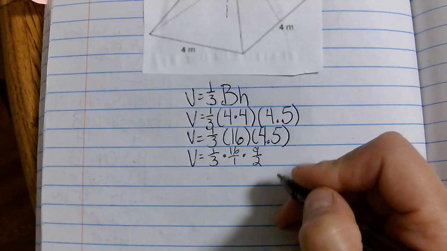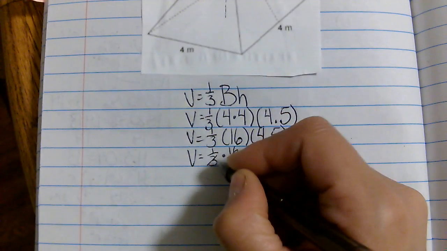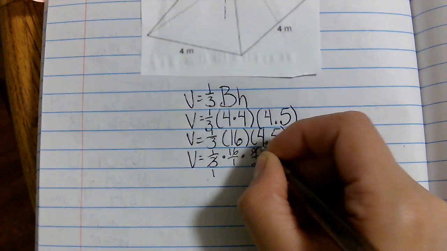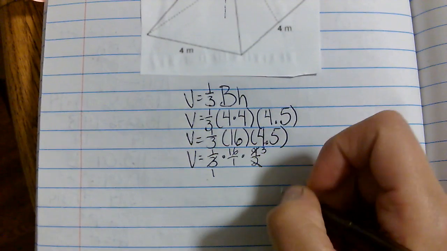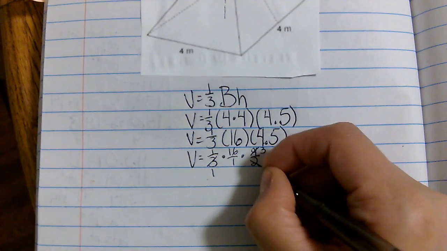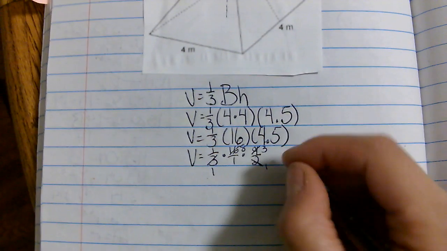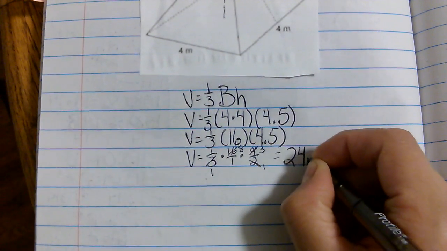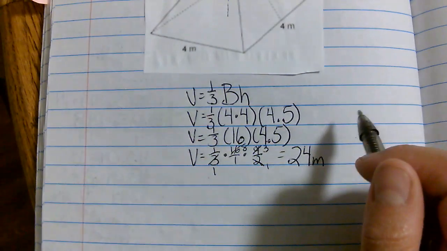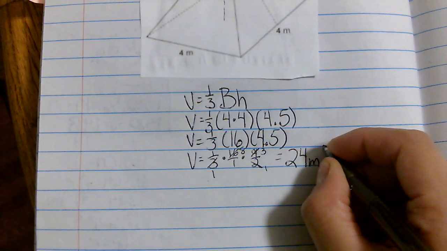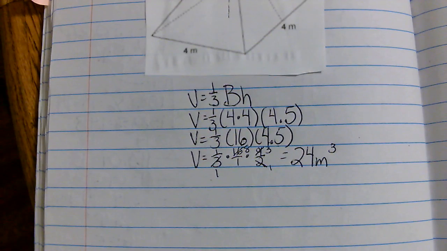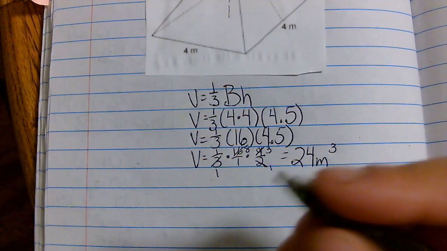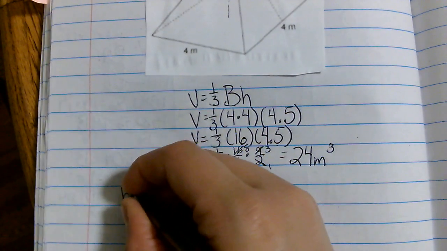So I can actually cross-cancel a lot of stuff in here. This would become a 1, that would be a 3. This would become, divide 2, it's 1, and oh, actually this comes out nice and even. So I get 24 meters, that's the unit that we're dealing with, and cubed, because it is volume. Actually, that way worked out pretty nicely. Perfect. Alright, let's try the next one.